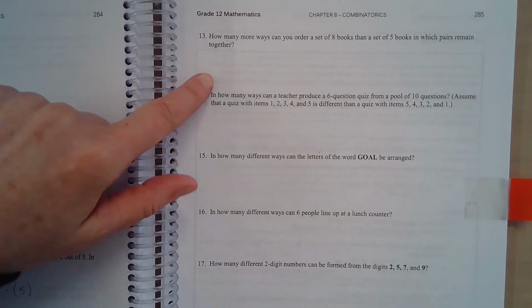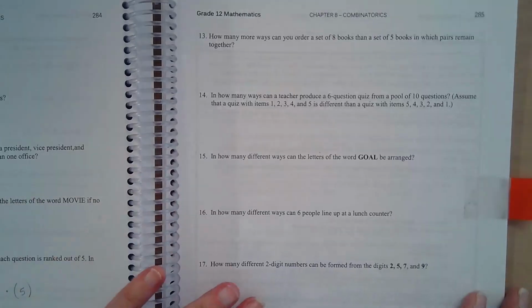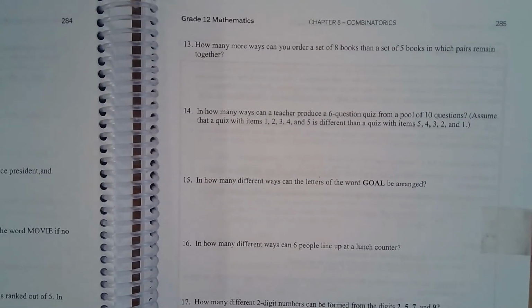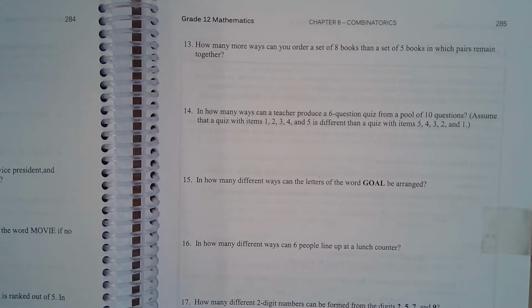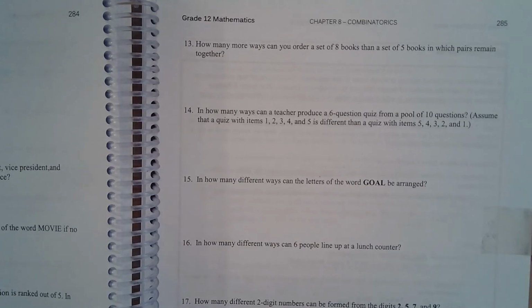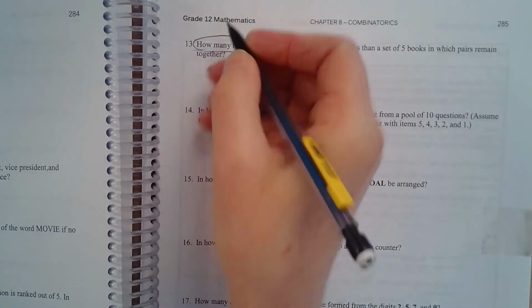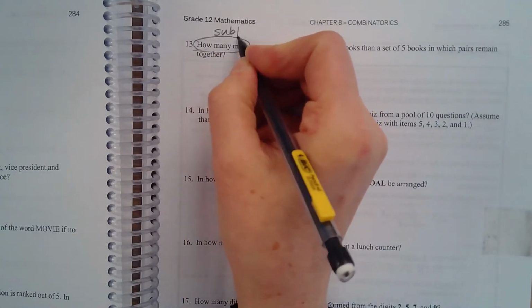You order a set of 8 books, then a set of 5 books, where pairs remain together, okay? So how many more? I think that was the key to this question. So how many more means, what kind of math operation would be involved in how many more? Minus, subtracting, right? Like if I said, how many more is 10 than 8? You would go 10 minus 8, right? So subtraction. How many more? So subtraction would be involved.